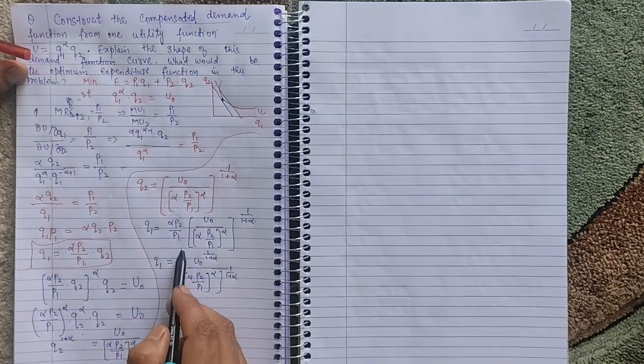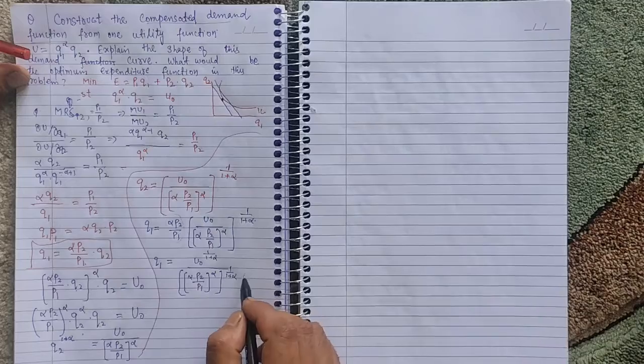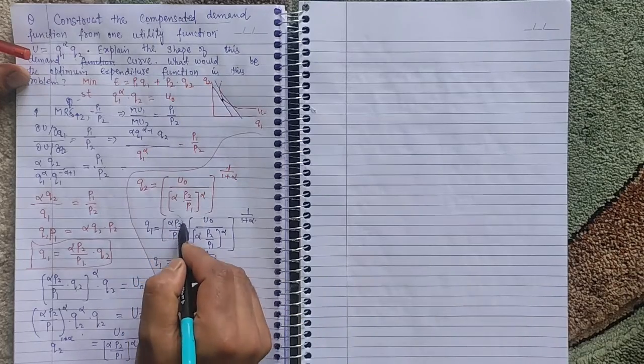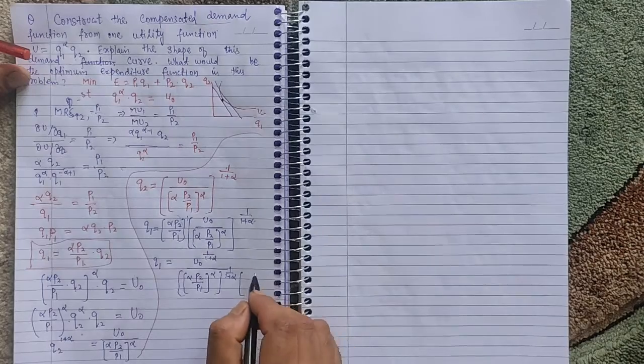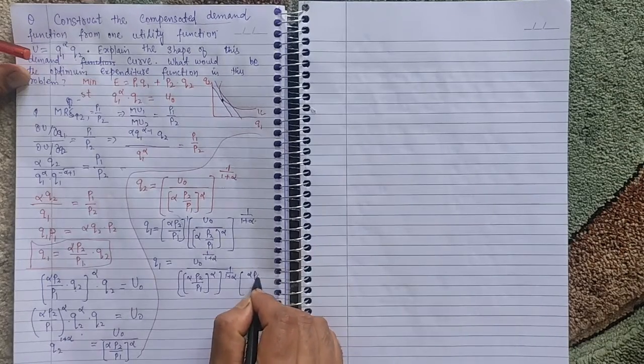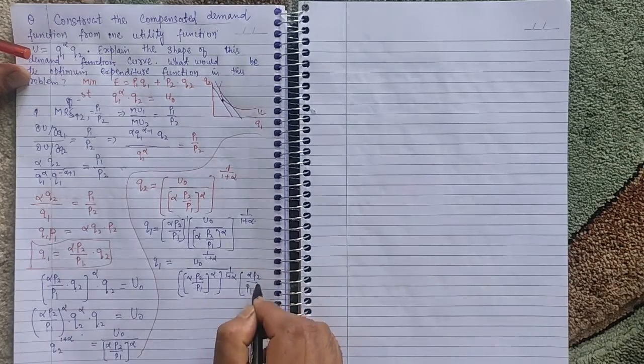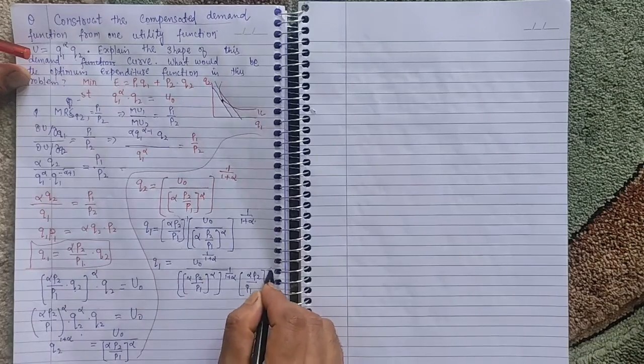If I transpose it to the denominator, what happens? Since its power is 1, if I transpose it to the denominator, it will become alpha p2 upon p1 raised power negative 1.